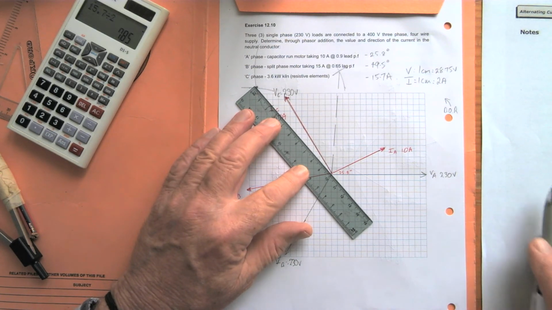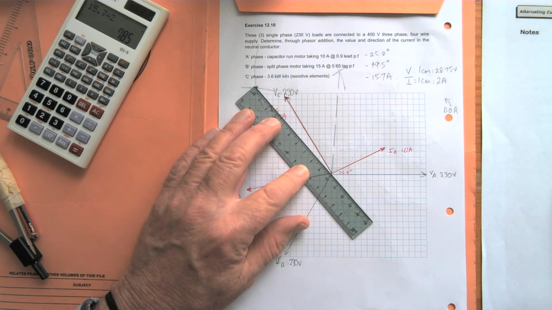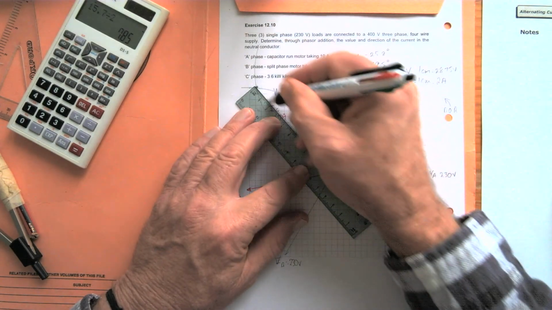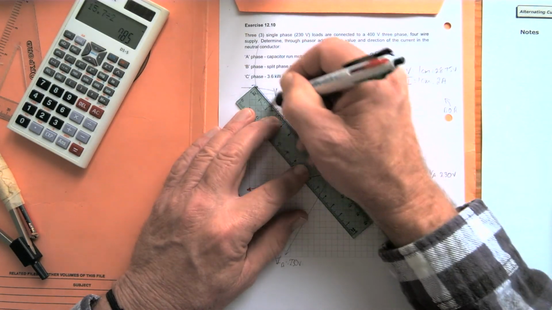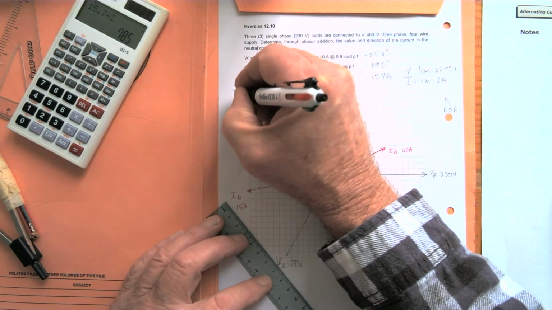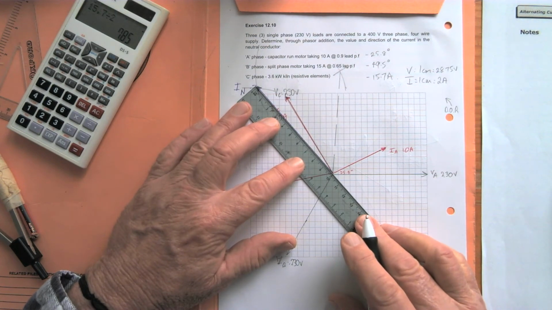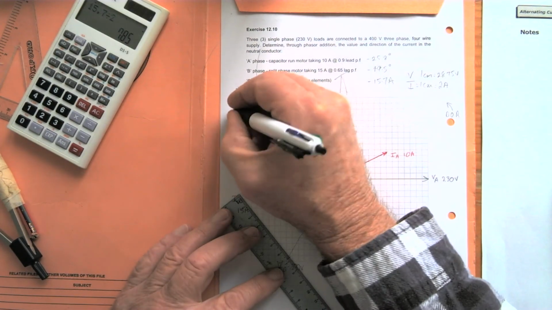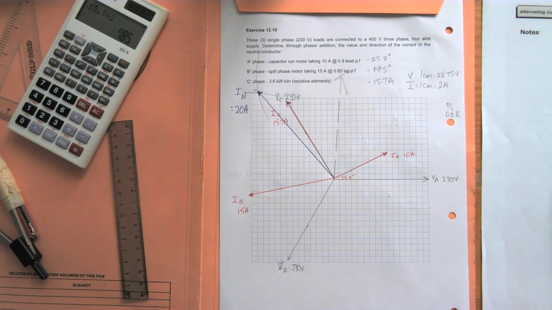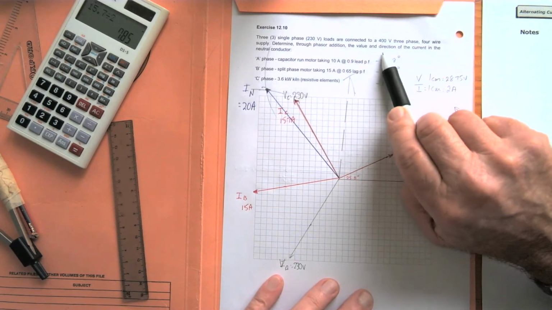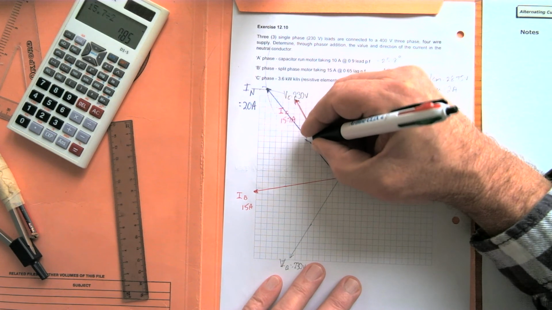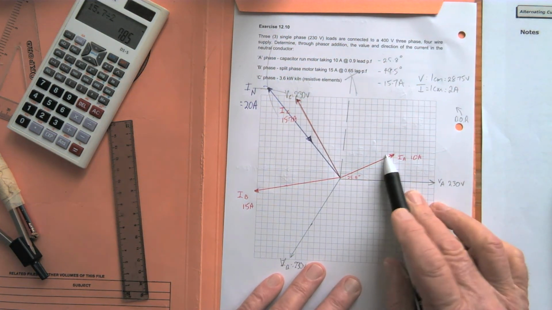So if we go there with that, there's the final result, IN, up to there, which is IN. And that's equal to, let's say, 10 centimetres long, which is equal to 20 amps, the value of neutral current in that unbalanced load system. The direction of neutral current is always flowing towards the start point, whereas the phase currents are flowing away from the start point.